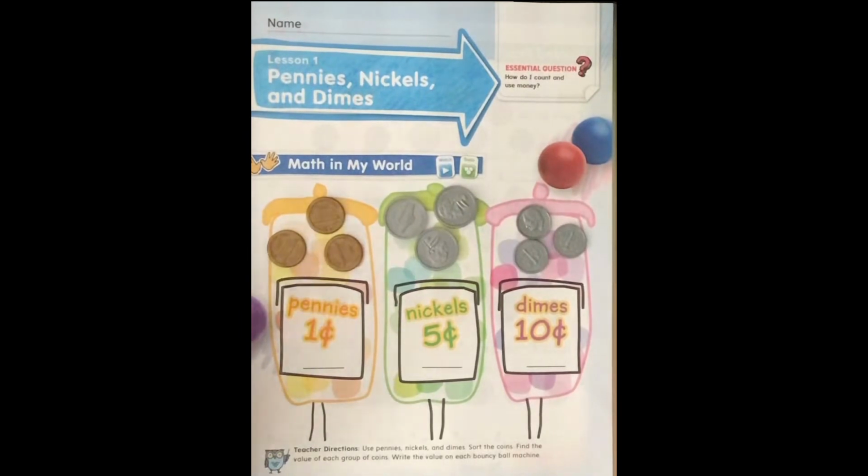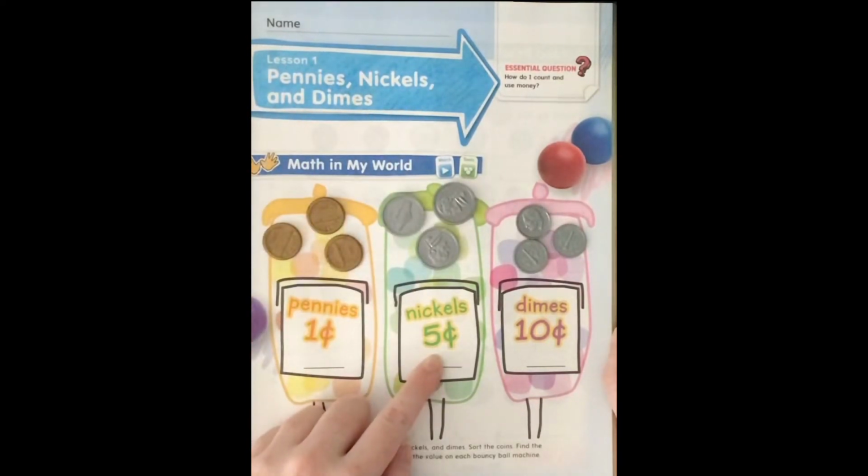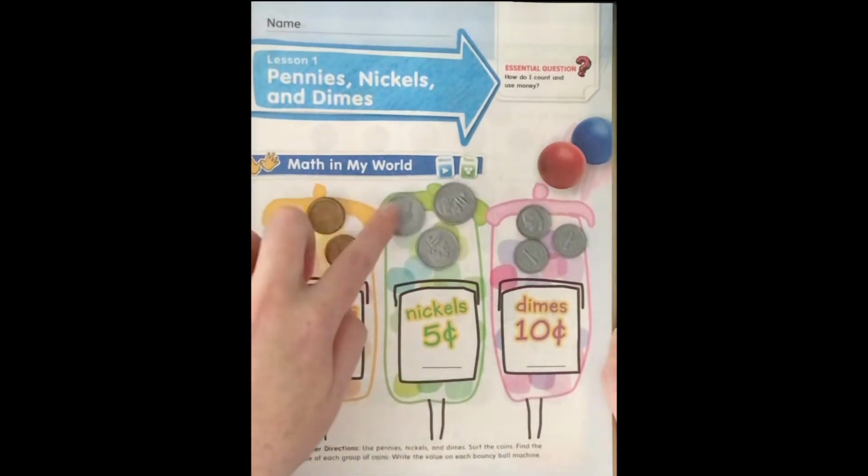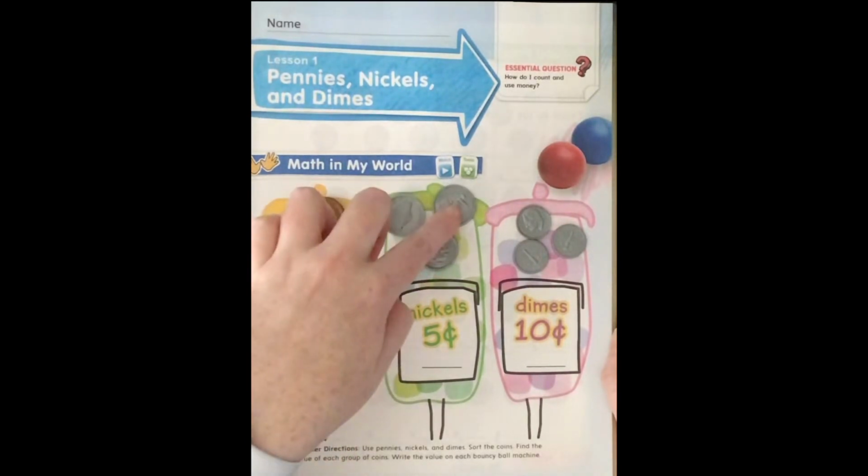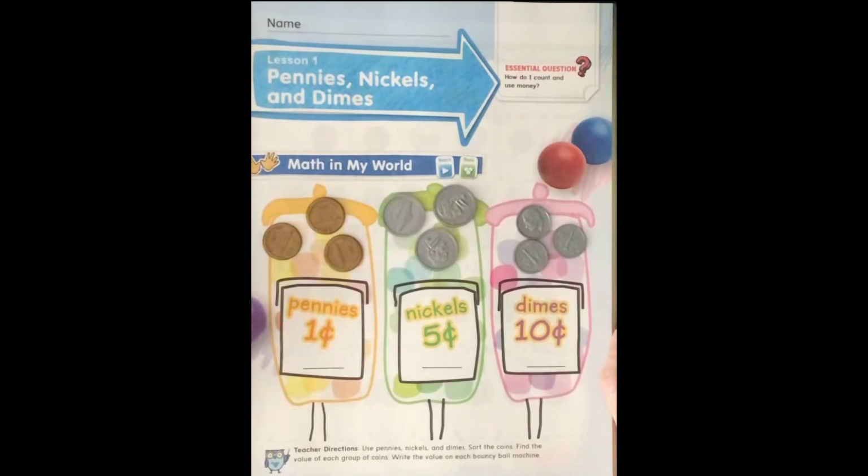Let's count. What is the value of these pennies? If each penny is 1 cent, the value of 3 pennies is 3 cents, of course. So you can write 3 cents here. Now let's count the nickels. How many do you have? 1, 2, 3. Okay, each one is worth 5 cents. So we should skip count by 5 to get the value of these nickels. 5, 10, 15. So the value of these nickels is 15 cents. Write it here on the line.